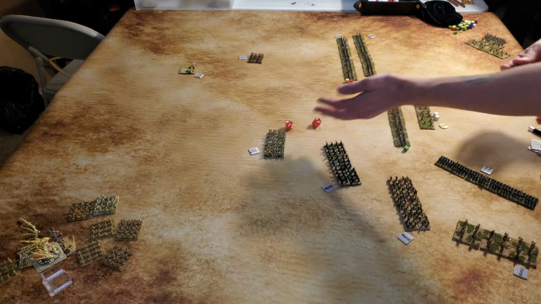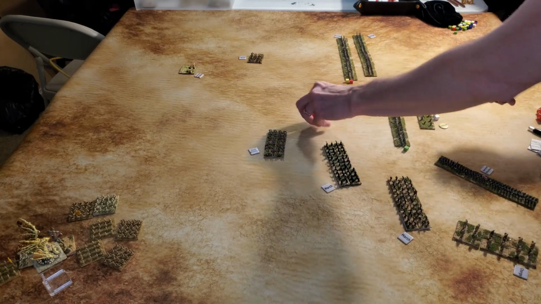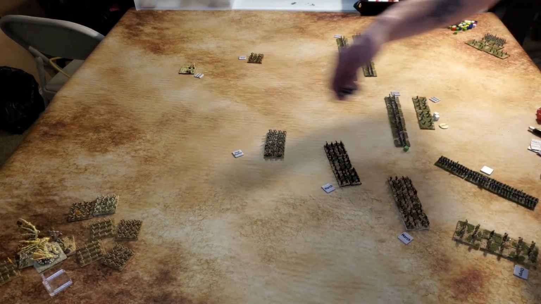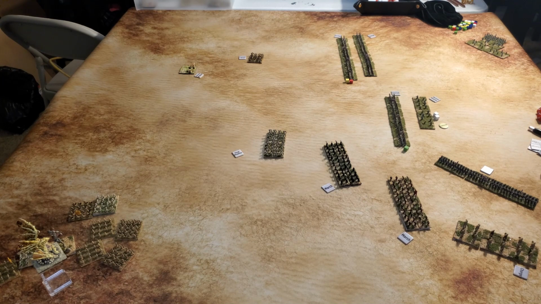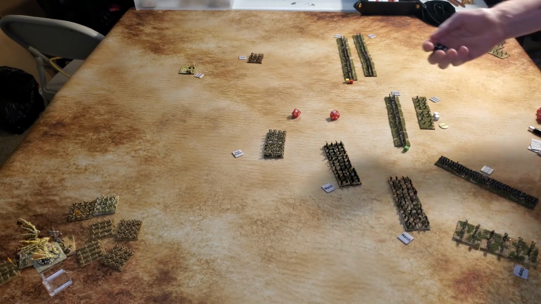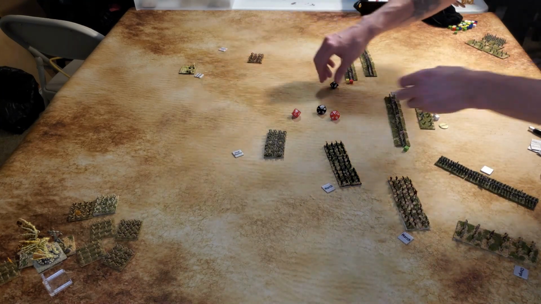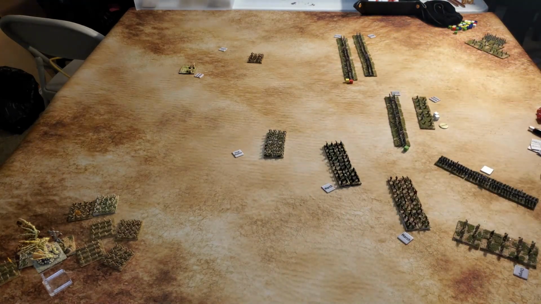The second company passed that casualty check, so they are done. 1 lone company over here on first missiles. We'll cast here. 2 successes. And they passed their casualty check as well, so they are done. No one with march orders with missiles. We have no hand-to-hand. Let's go to second missiles.